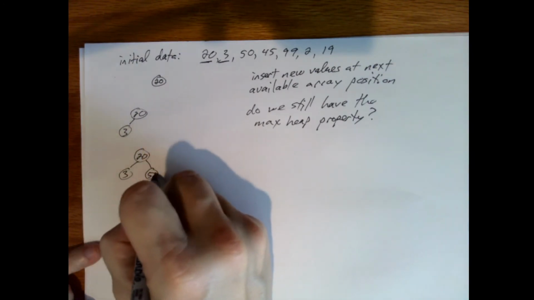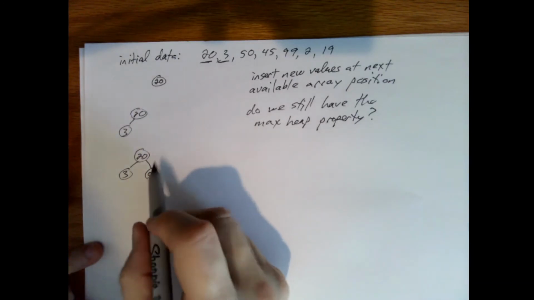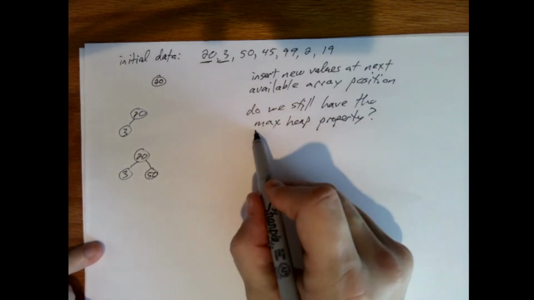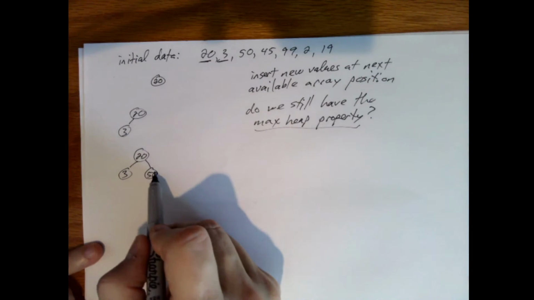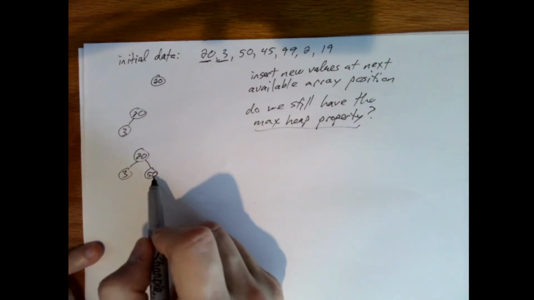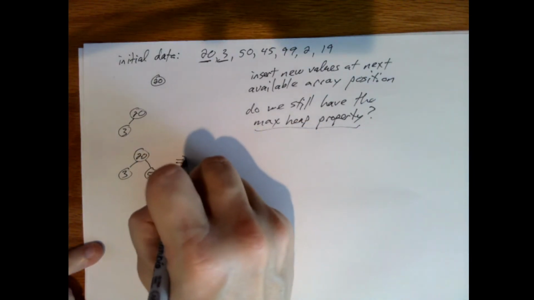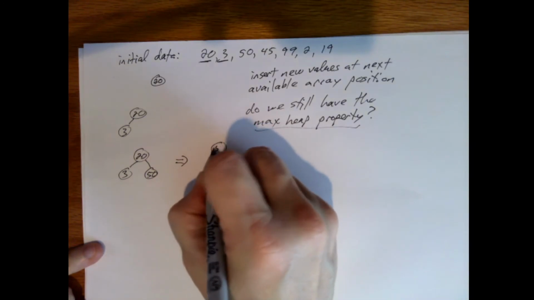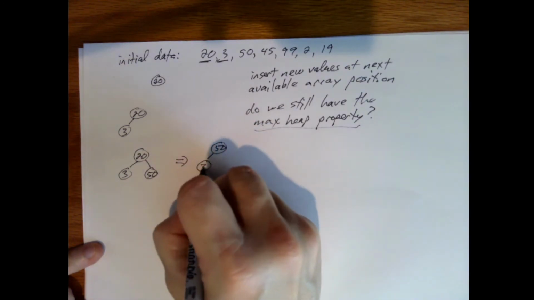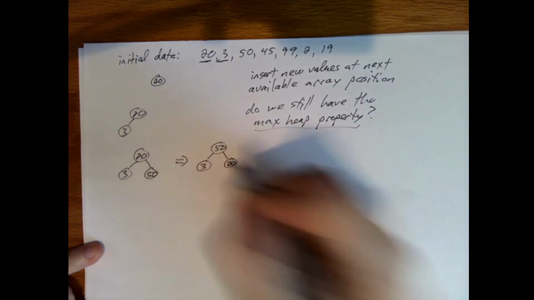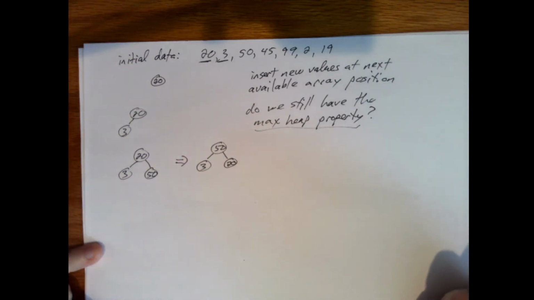So 50 goes here. And now I need to ask the question, do we still have the max heap property? We don't. So this needs to bubble up, right? So that means then this will become this. And there's our current tree.